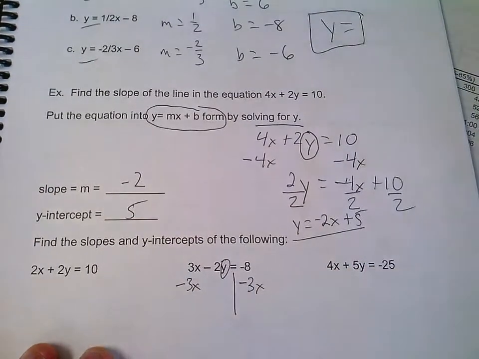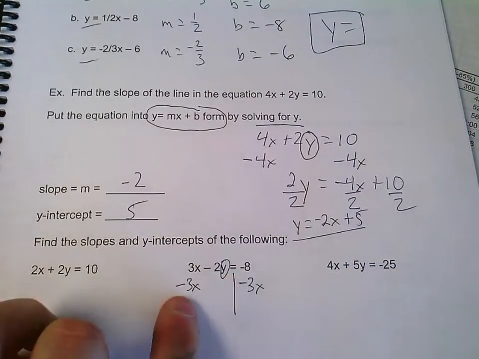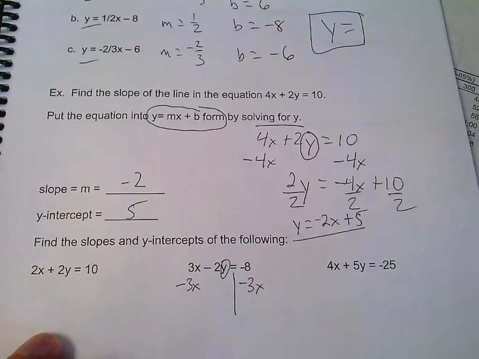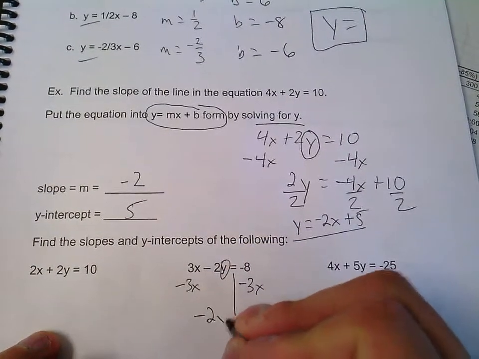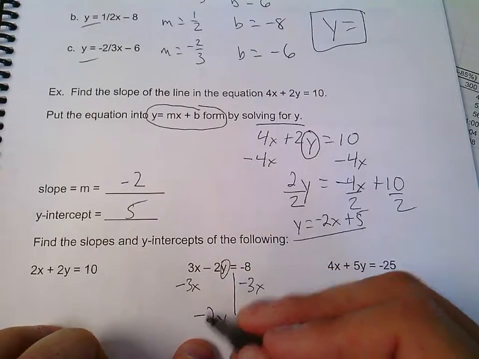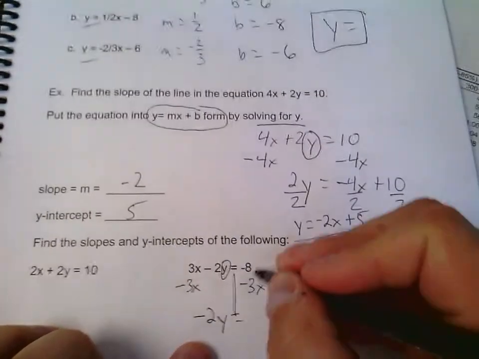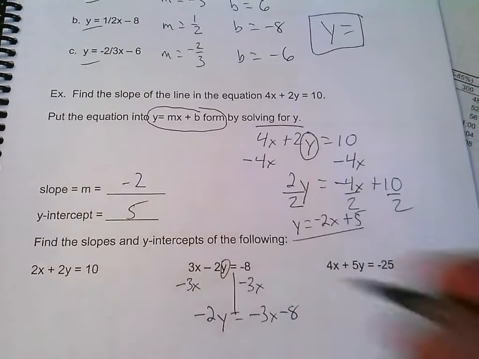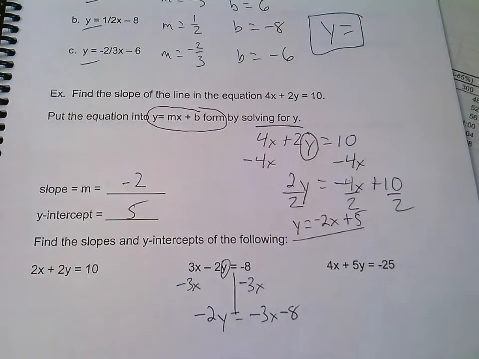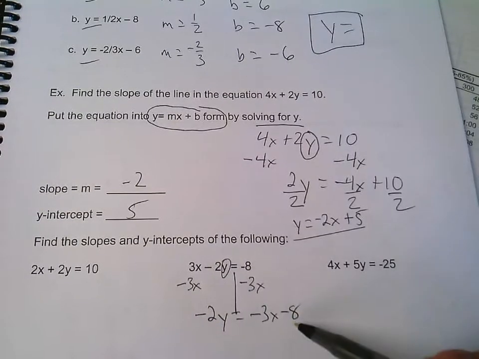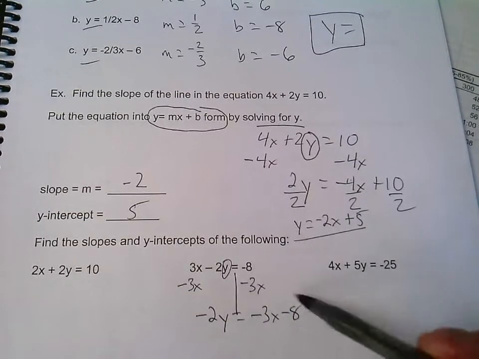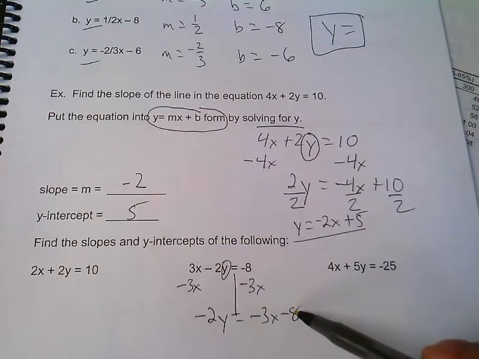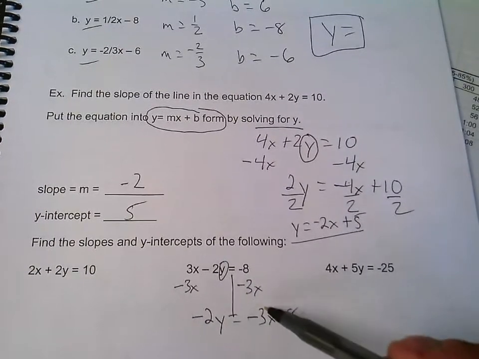So I'm going to move the 3x to the other side, but I can't just move it. I have to take it off. But on the left side, that negative sign's still there. That minus goes with the 2, which means the 2 is negative. All right, here I can't put these together, so once again, I'm just going to put the x term first, and then I'll put the constant term. The reason that's called a constant is because this doesn't change. It's always negative 8. This can change depending on what I put in for x.